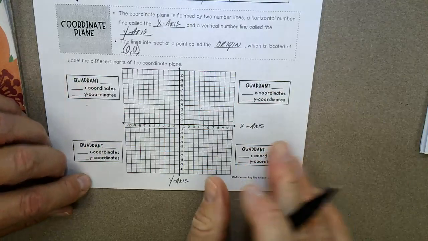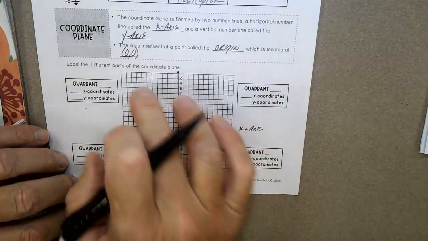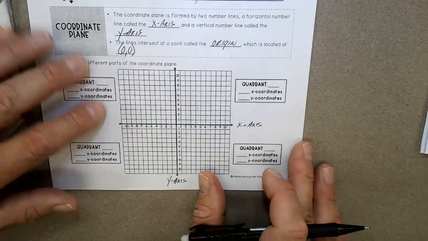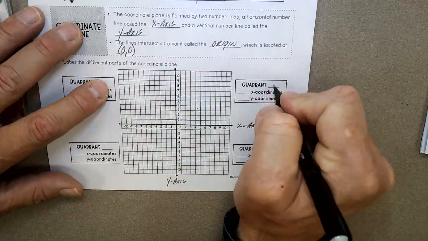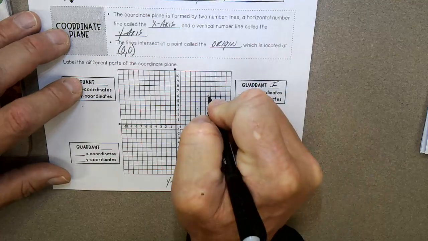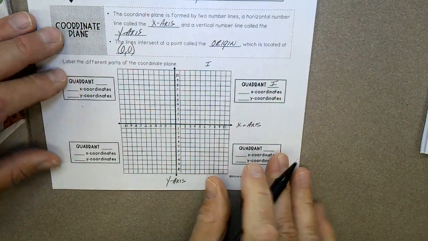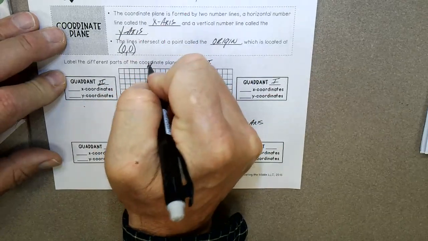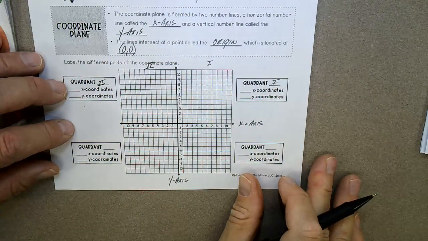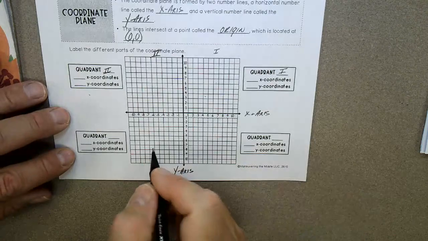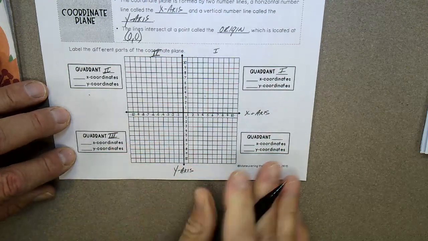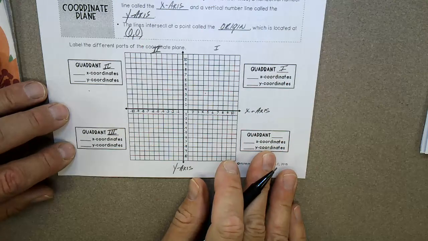Now, the coordinate plane is broken down into 4 sections, and it's kind of weird because we go in counterclockwise order. We call this quadrant 1. We call this quadrant 2, and we always use Roman numerals to define those. We're going to call this quadrant 3, and quadrant 3 in Roman numerals is 3 dashes.